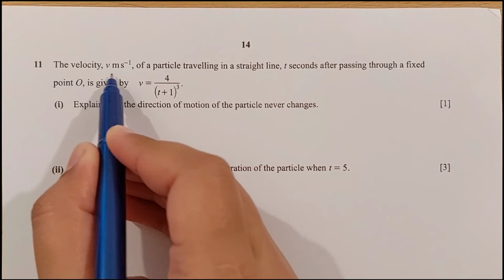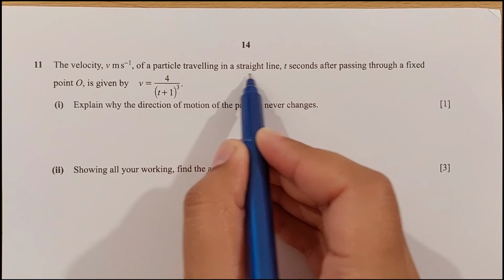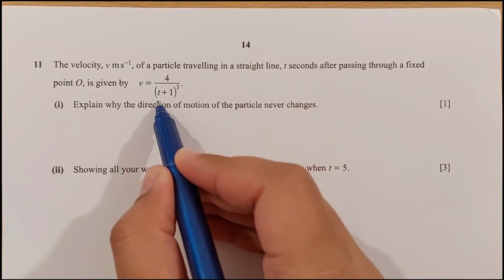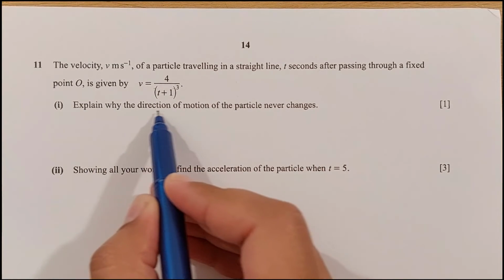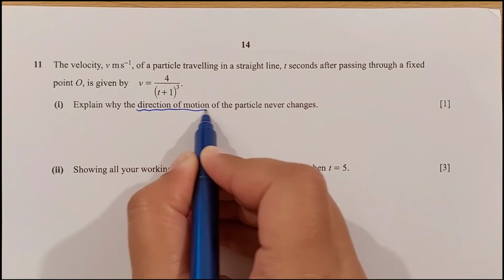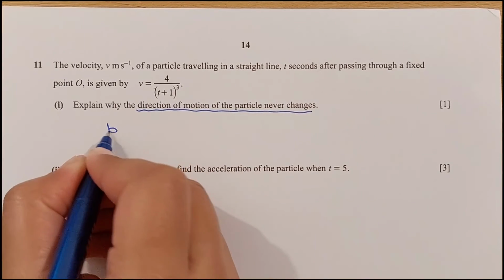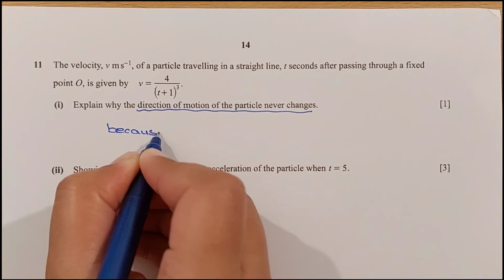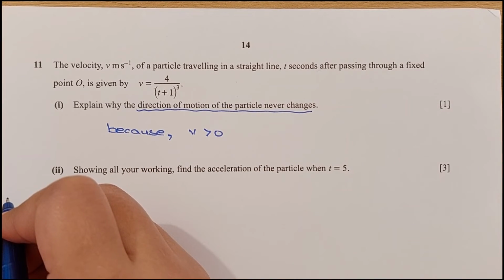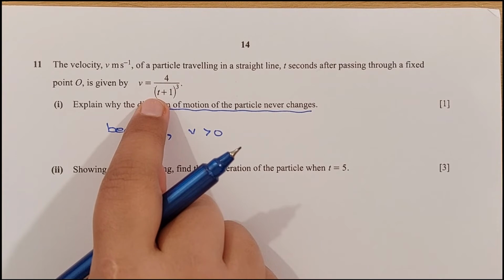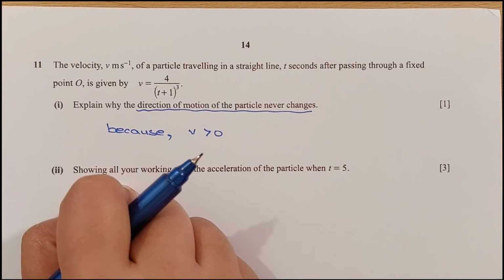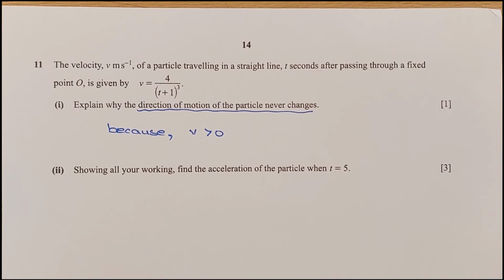Question number 11. The velocity v meters per second of a particle traveling in a straight line t seconds after passing through a fixed point O is given by this. Part 1: explain why the direction of motion of the particle never changes. The direction never changes because velocity is greater than 0. Velocity is never negative, because when you put t equal to 0, 1, 2, 3, 4 and so on, you will get a positive value for the velocity. That is why the direction of motion of the particle never changes.